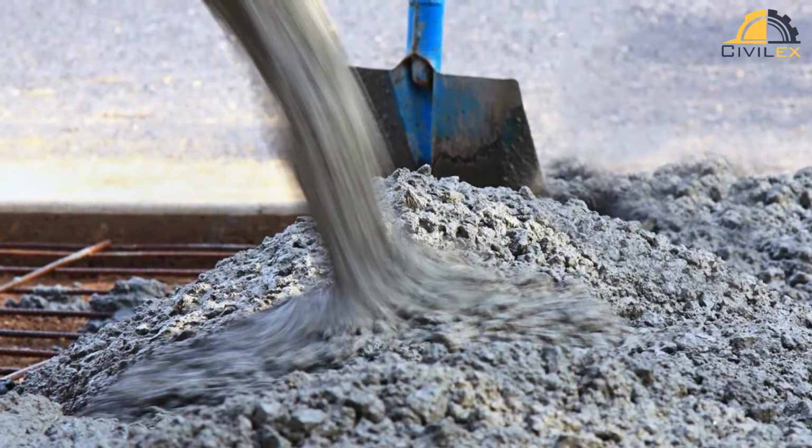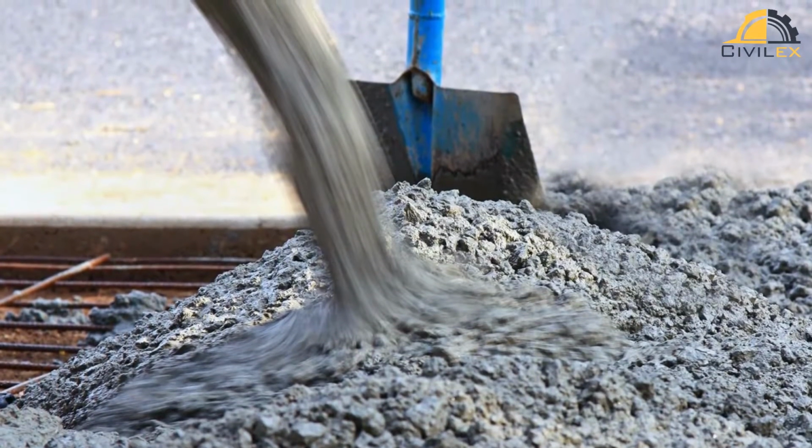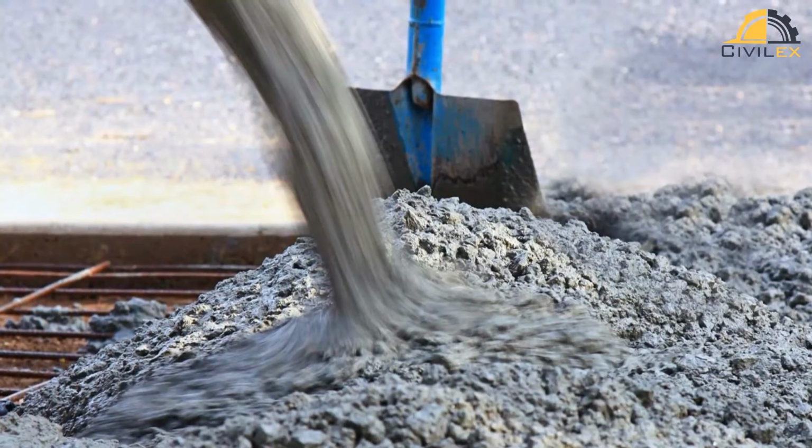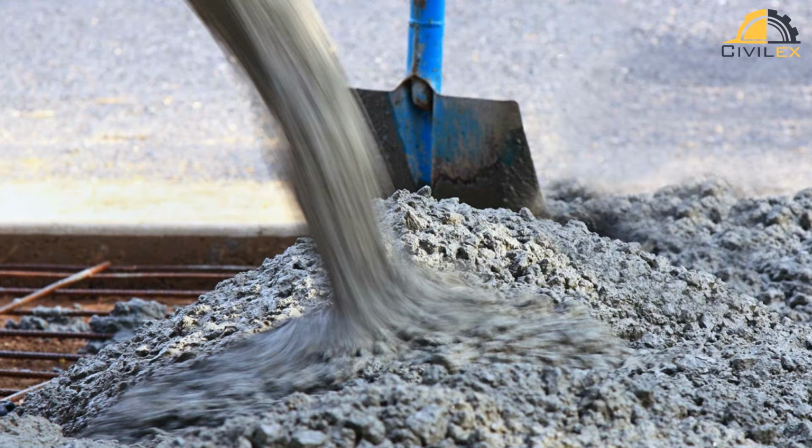Drying shrinkage cracks. These are cracks that occur as the concrete dries and hardens. They are caused by the gradual loss of moisture from the concrete, which results in a reduction in volume. Drying shrinkage cracks typically occur in the first few weeks after the concrete has been poured and can be prevented by controlling the amount of water added to the mix, using curing compounds, and adding fibers or other reinforcing materials to the concrete.